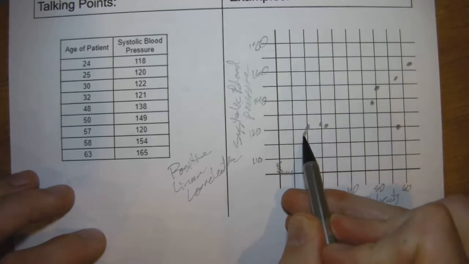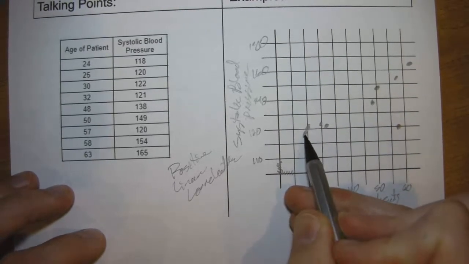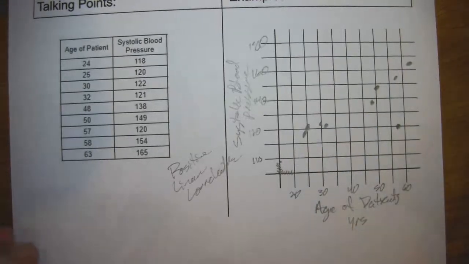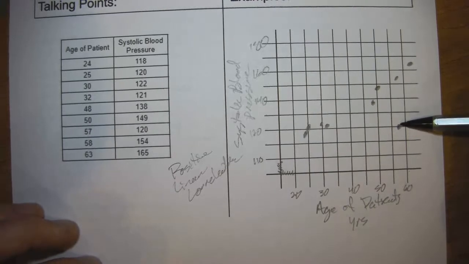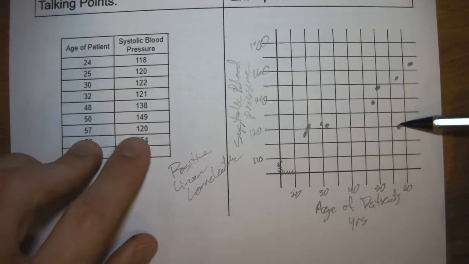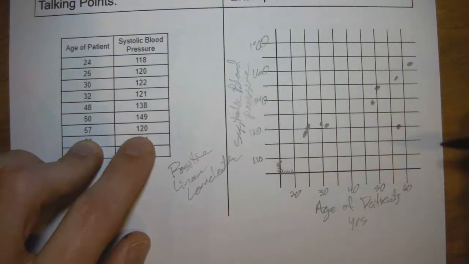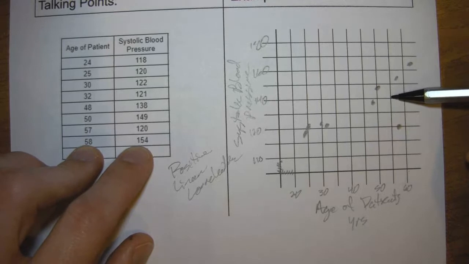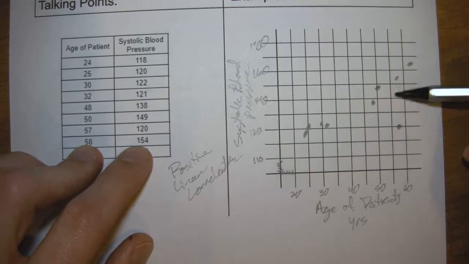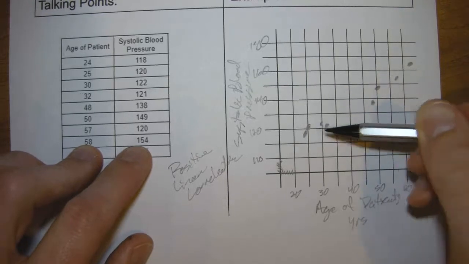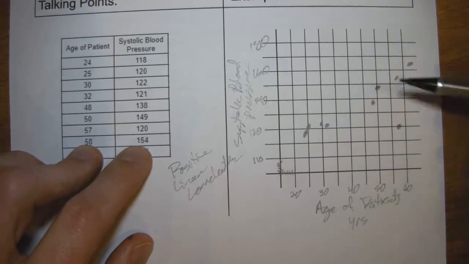This person down here, definitely not an outlier. While they are the youngest individual with the lowest blood pressure, they again are falling in line, so they're not an outlier. This person, however, seems to be a bit of an odd duck. Notice at 57 years of age, their blood pressure is way, way lower than their peers. Most of their peers are up here between 140 and 160, whereas this person's all the way down at 120. They're more in line with the 30 and 20 somethings.